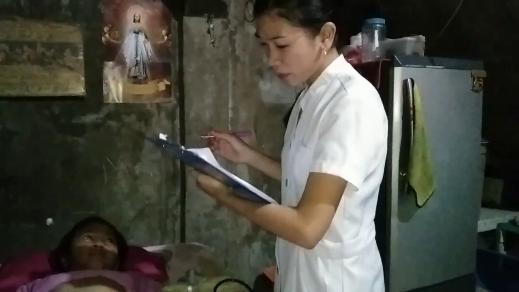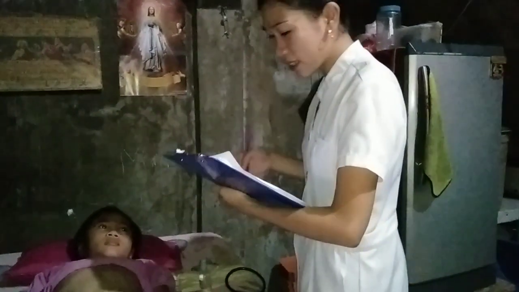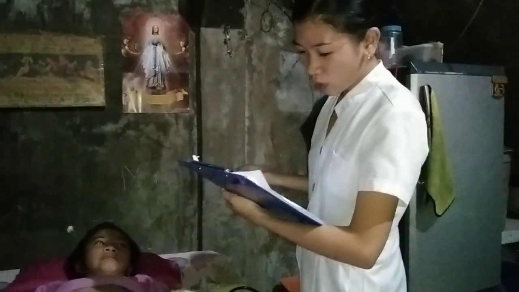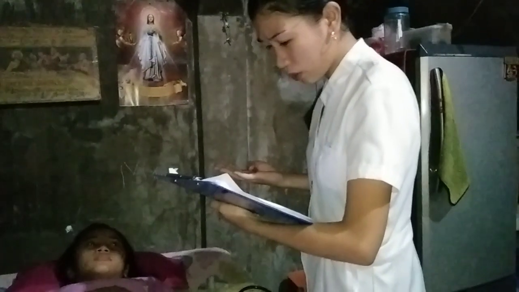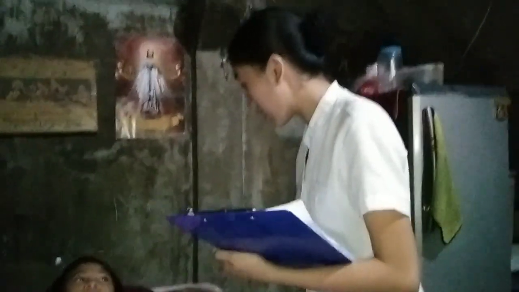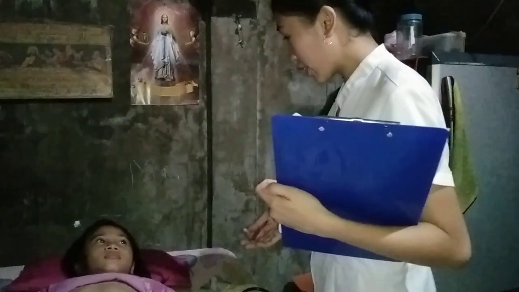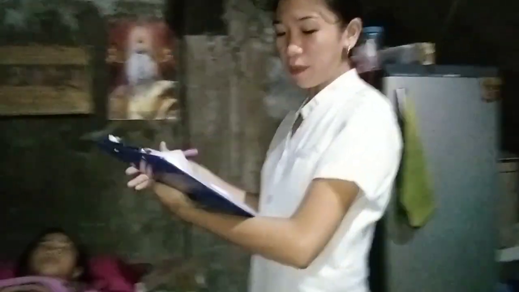Okay, so have you had ulcer, acid reflux, or liver disease? Okay, so has anyone in your family had any type of gastrointestinal cancer? Okay, so nag-exercise din po ba kayo? Okay. So, thank you ma'am for your response.